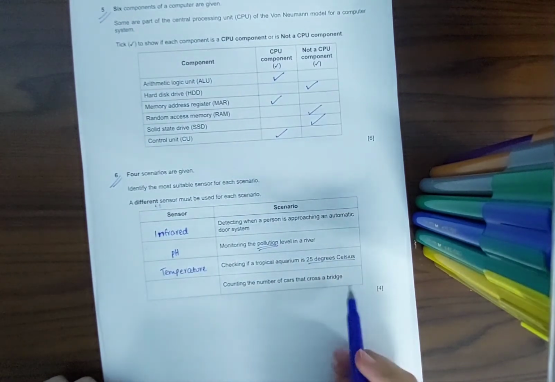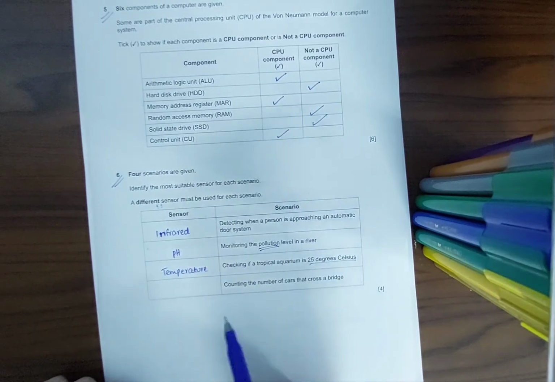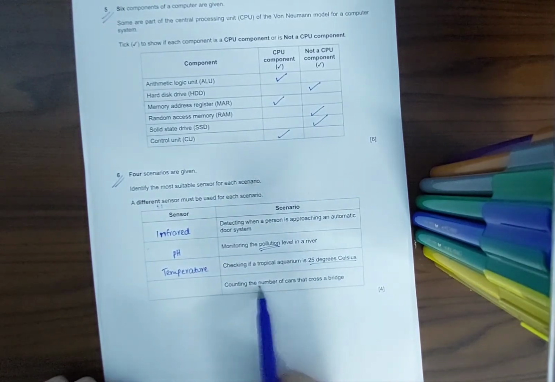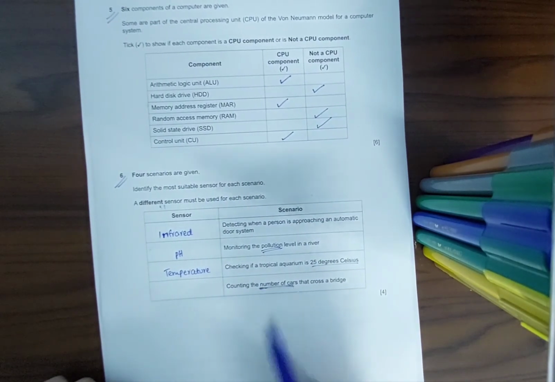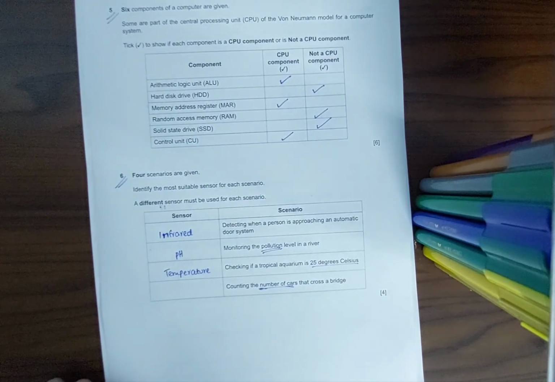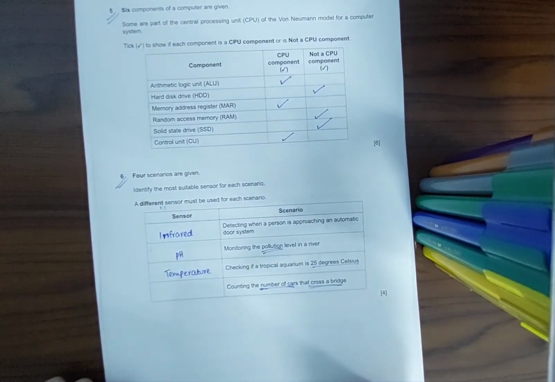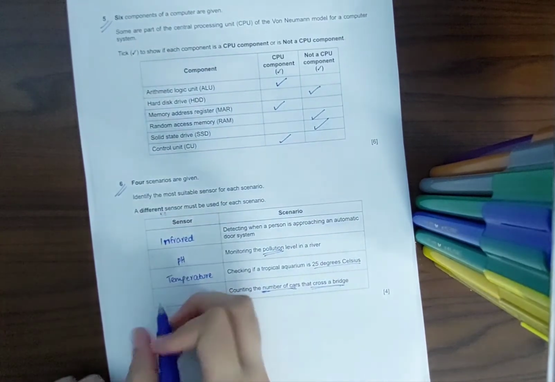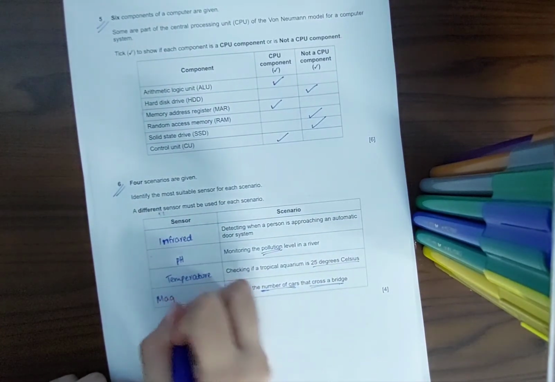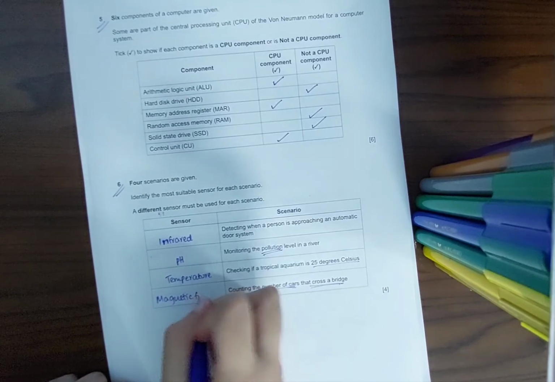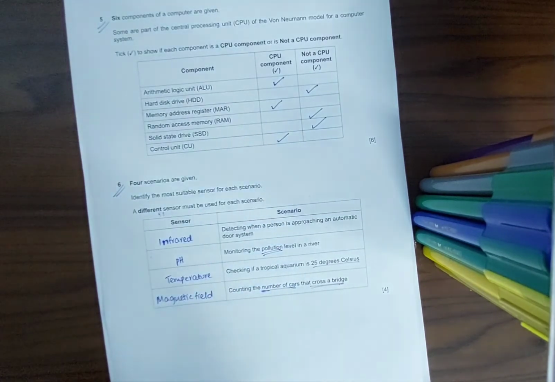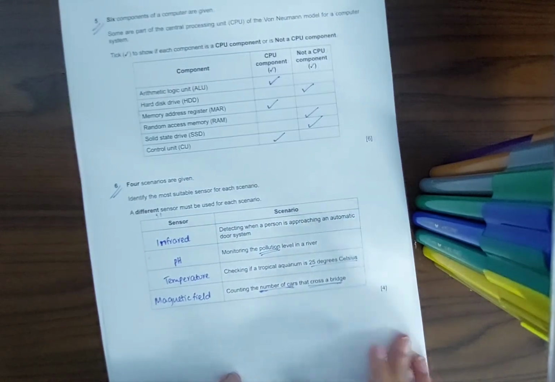Then counting the number of cars that cross a bridge, you can use a magnetic field sensor because these are cars. You can also use a pressure sensor, and a motion sensor as well. But I'm writing a different one, the magnetic field sensor. Make sure you use the correct sensor terms that are in your book.